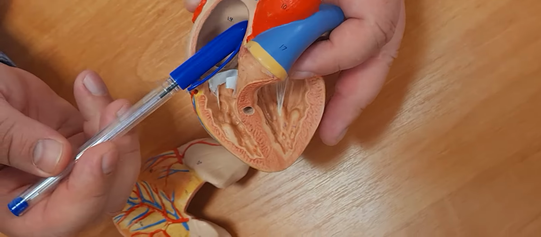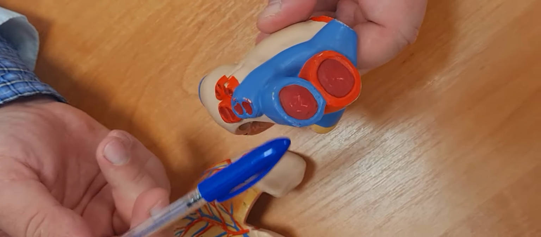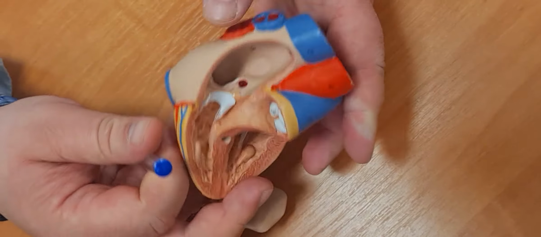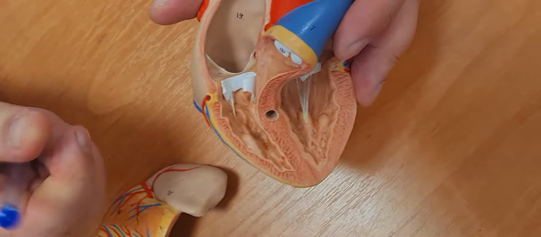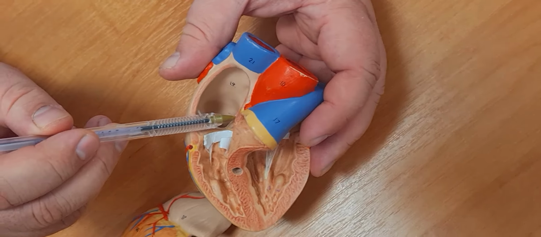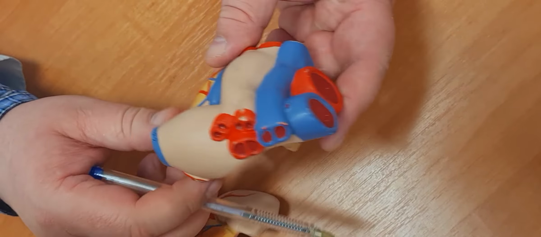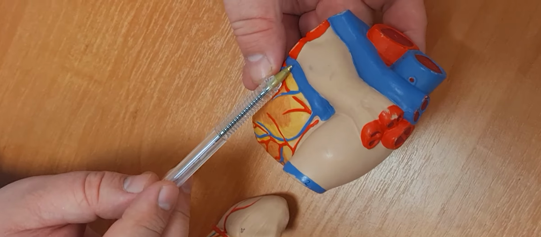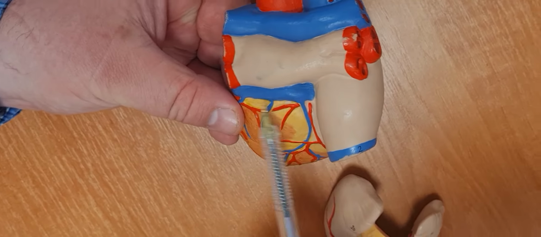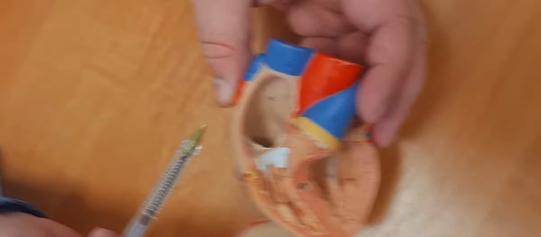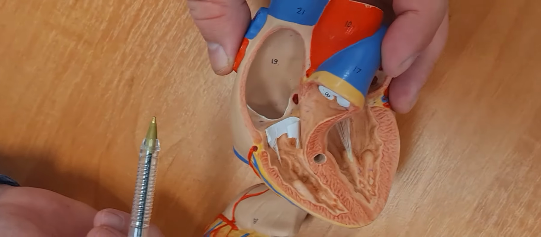What opens into the right atrium? I think you know that it is the superior and inferior vena cava, and here it is, the opening of the coronary sinus, sinus coronarius cordis, that is the proper veins of the heart. The sinus coronarius cordis opens into the right atrium.